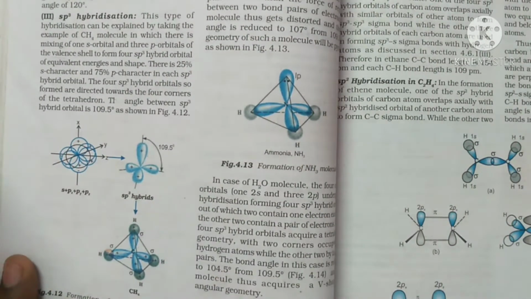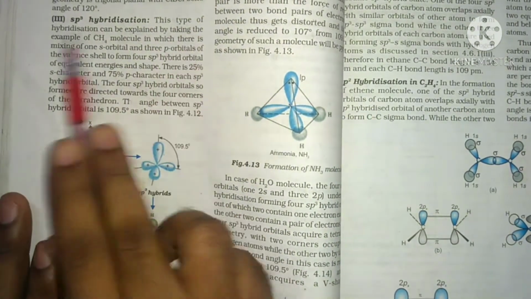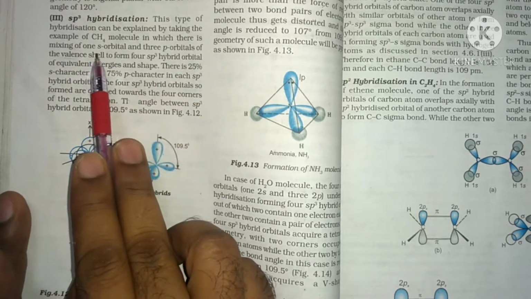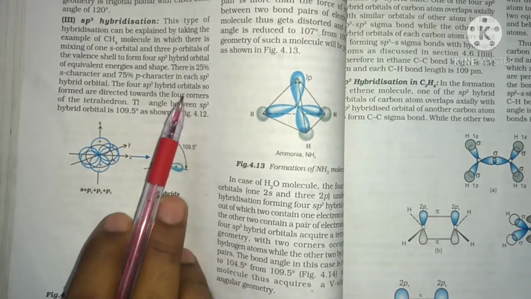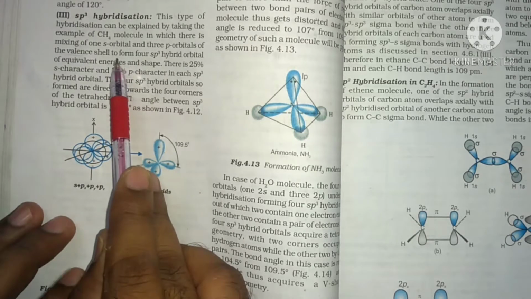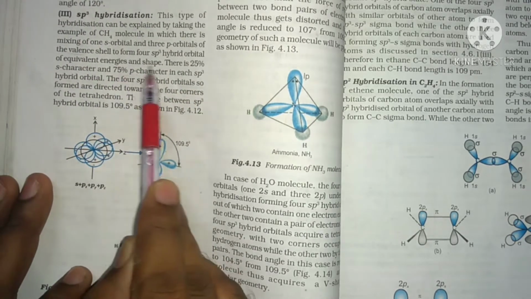Hello, today we are going to study about the sp3 hybridization. This type of hybridization can be explained by taking the example of CH4 molecule, where there is one s orbital and a total of 3p orbitals, and this forms sp3 hybridization. The valence shells formed, the 4 sp3 hybridized orbitals, are of equivalent shape and energy, right?